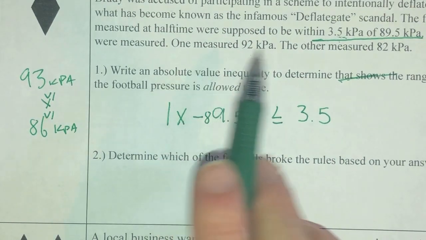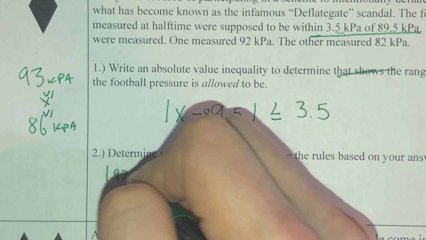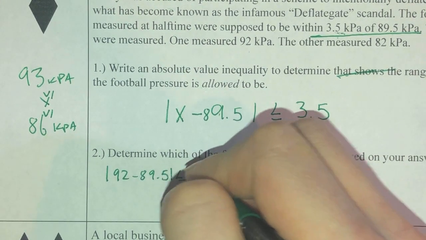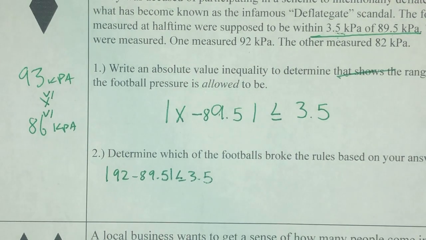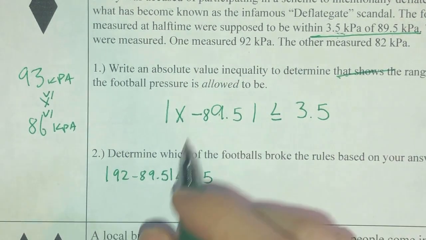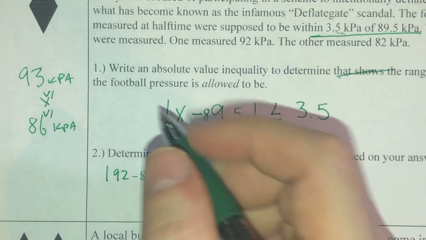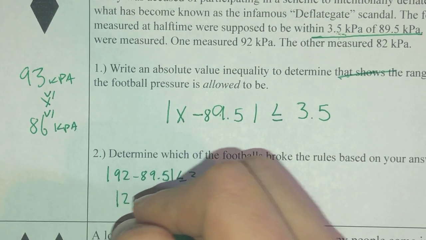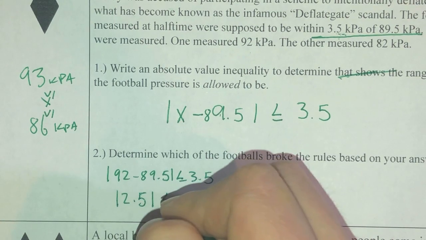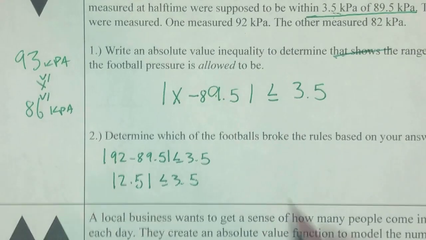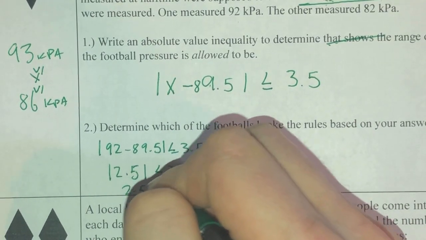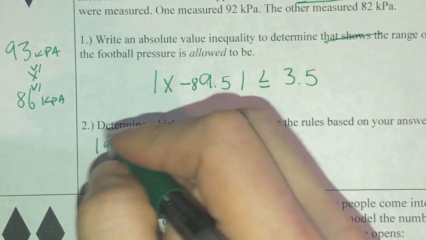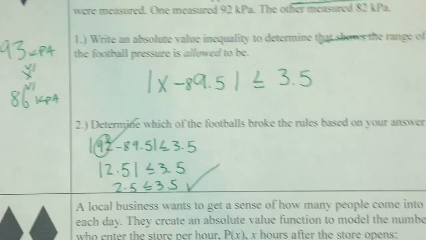Well, let's see. If I plug in 92, here's what I get. 92 minus 89.5 is 2.5. The absolute value of 2.5 is 2.5. Is 2.5 less than 3.5? Yep. So the 92 is okay, it did not break the rules.